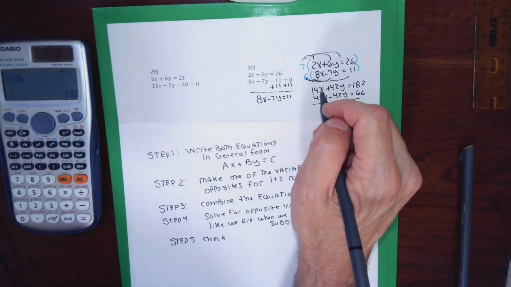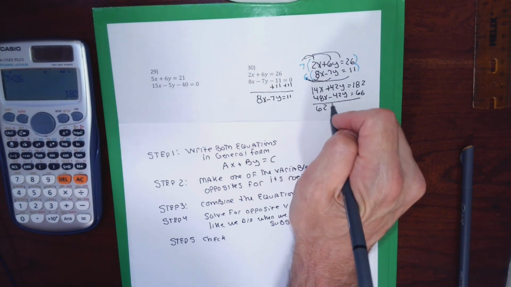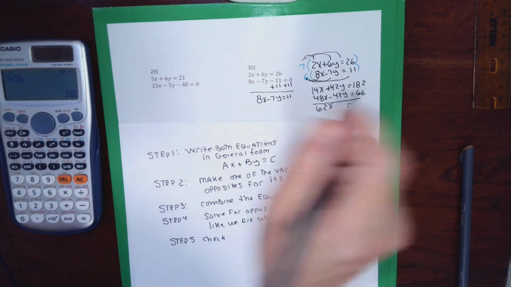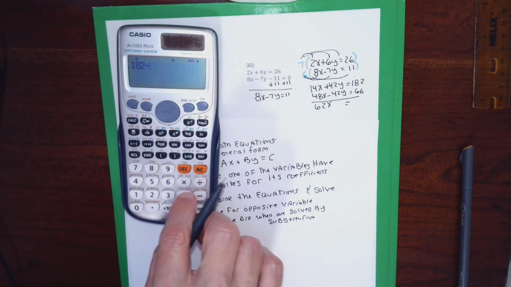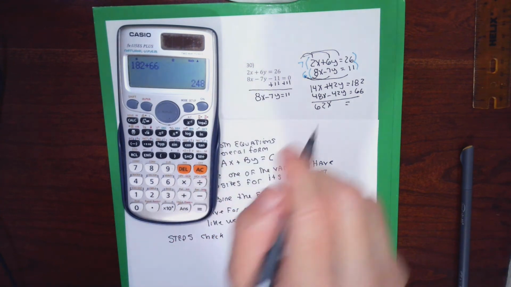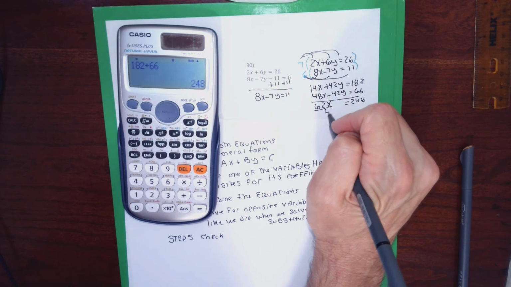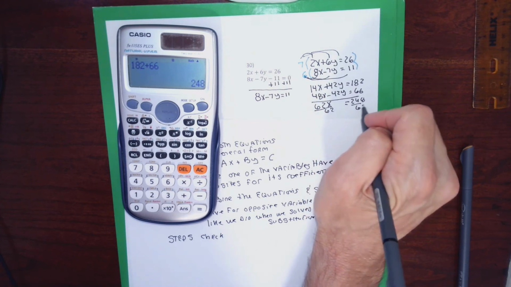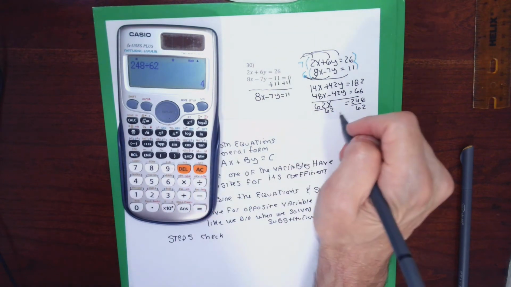Now I'm going to combine. 14x plus 48x is 62x. The y's cancel, and 182 plus 66 is 248. Then divide by 62, divide by 62, and I get x equal to 4.